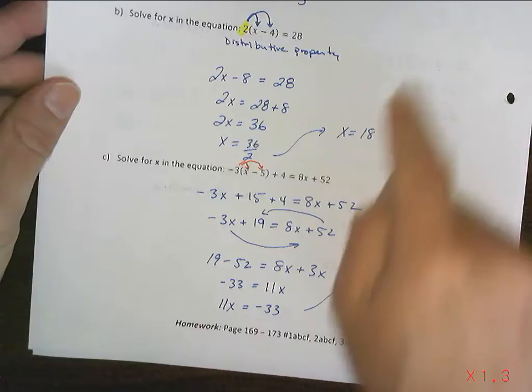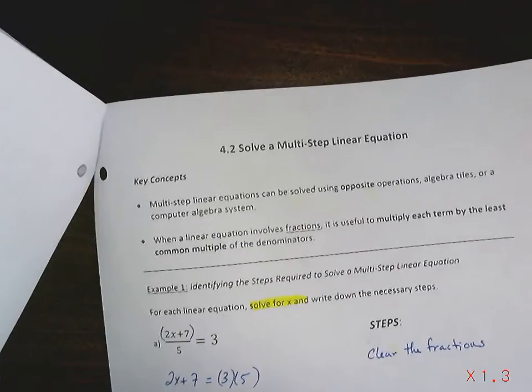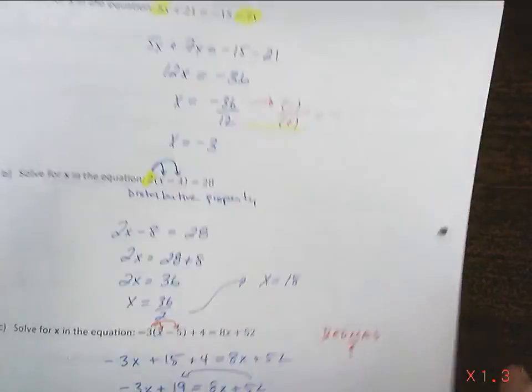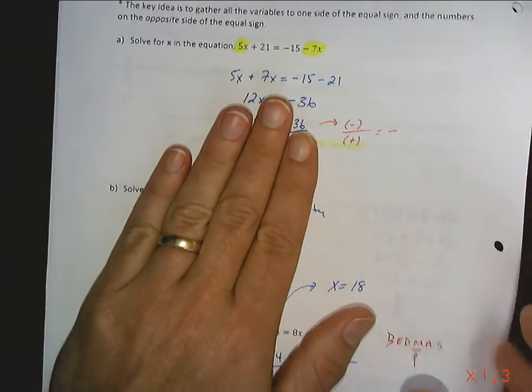Okay, so we've just finished doing some practice on 4.2, solving multi-step linear equations. We did the first page, we did the second page. You guys did some practice. Make sure you can do these. I cannot tell you enough how important it is.